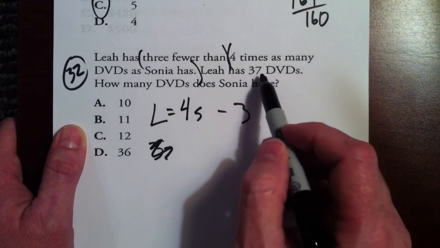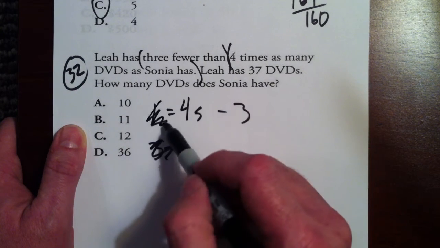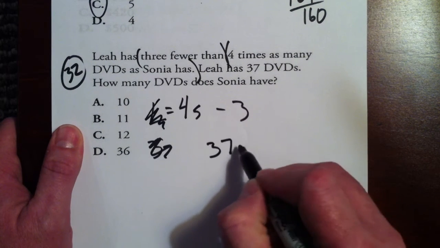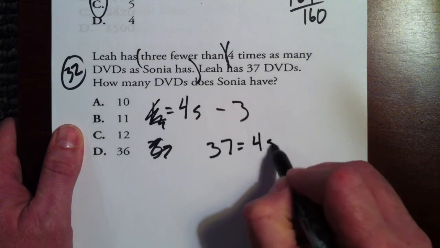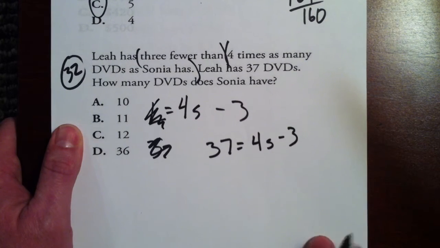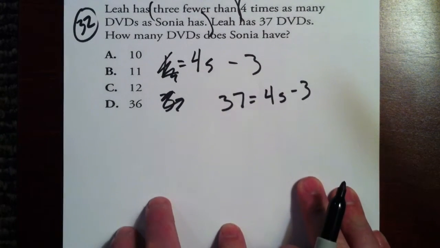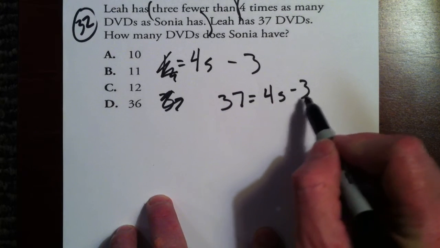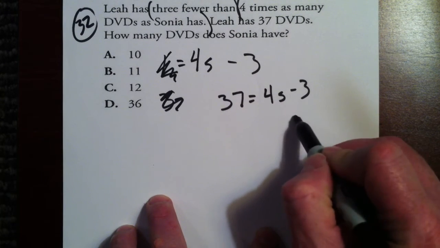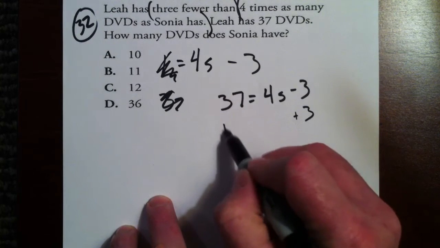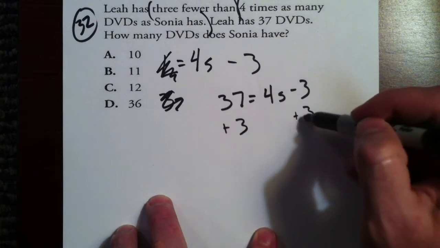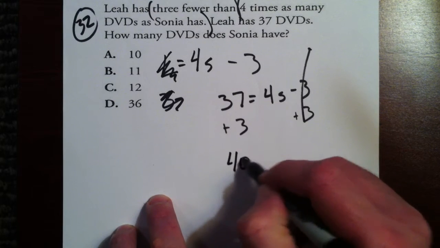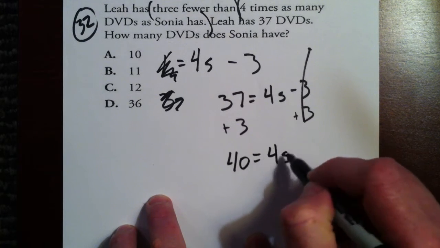Now we're told Leah has 37 DVDs, so we can get rid of that L. Now we have another piece of the puzzle. It's going to be 37 equals 4S minus 3. How many DVDs does Sonia have? Well, I've got to solve for S. I've got a negative 3 over here, so I'm going to say plus 3 on both sides and get rid of that. And this is 40. So I got 40 equals 4S.